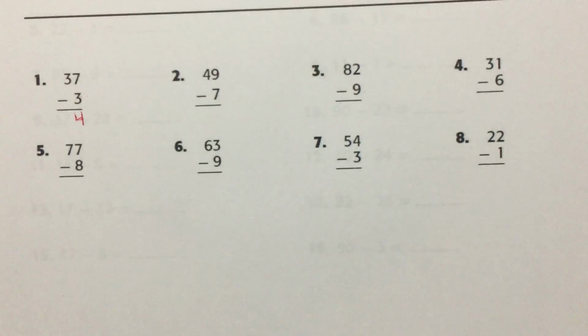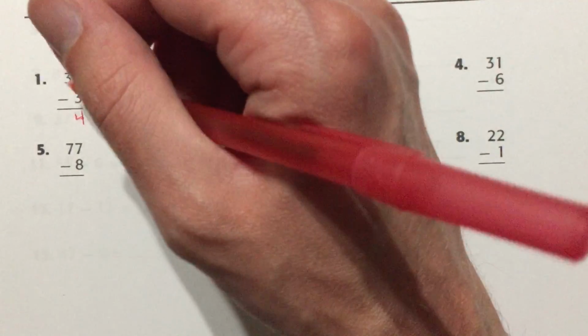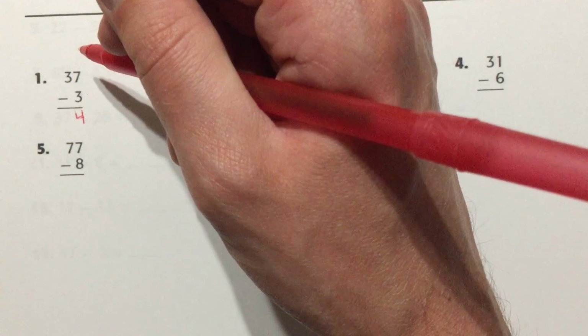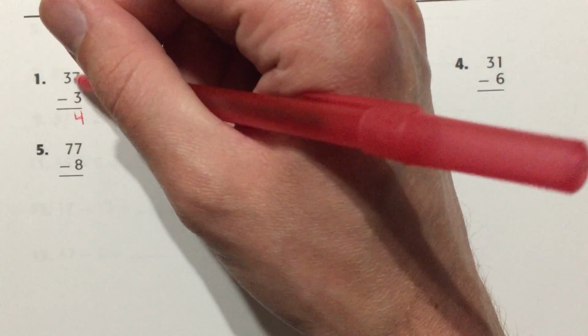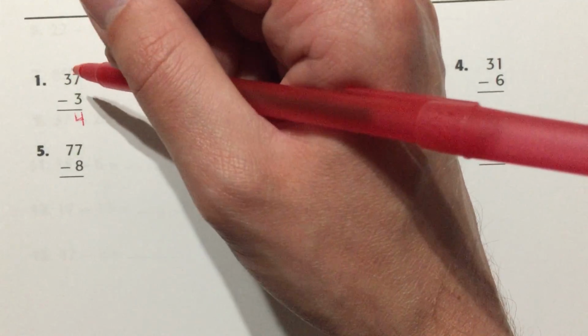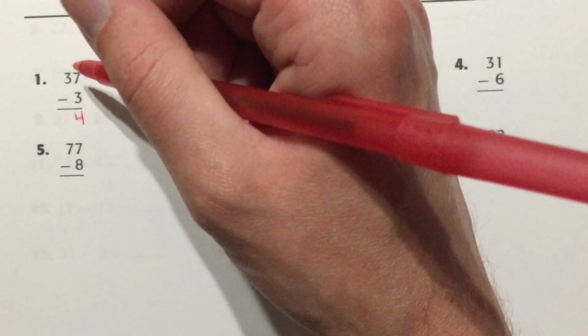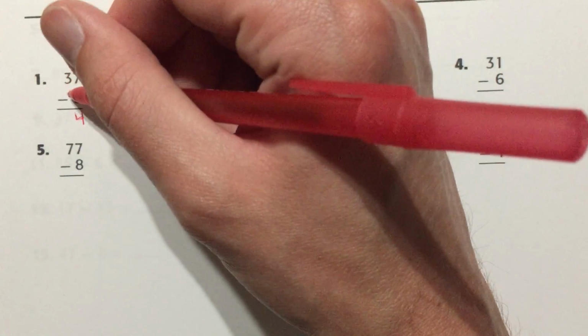Good stuff, good stuff. And then, you know, we didn't have to borrow anything. We'll talk about borrowing in just a little bit here. But you know what? We can take 3 away from 7 with no problems. There's no extra work that we have to do. That's just fine.